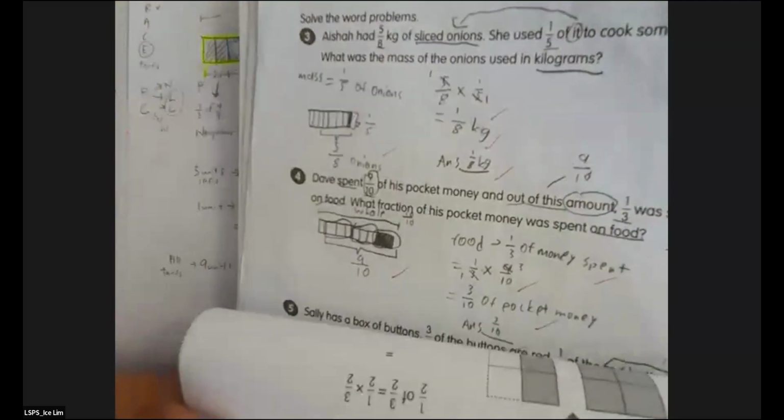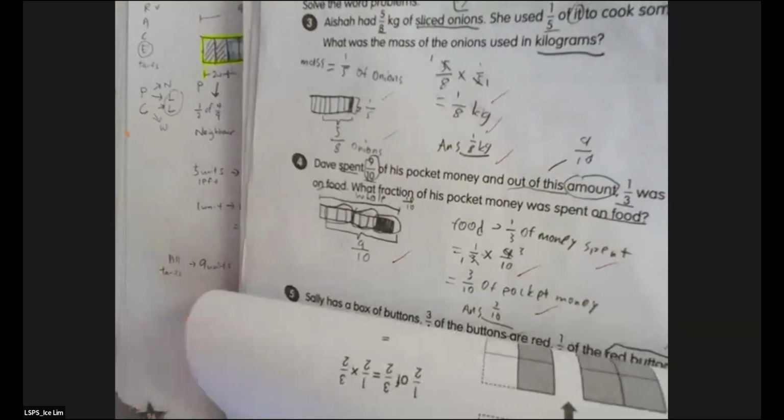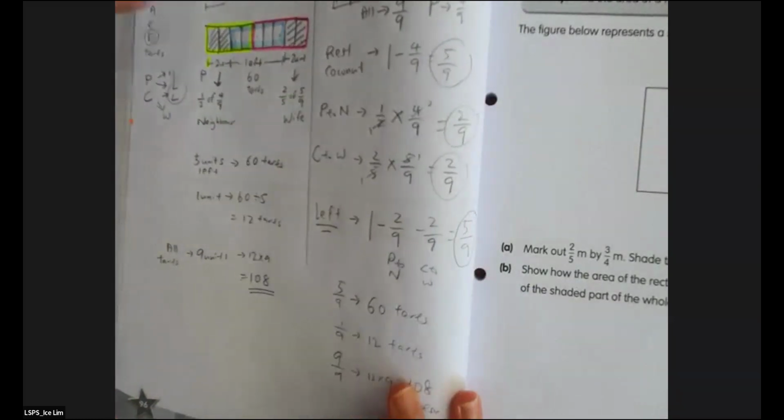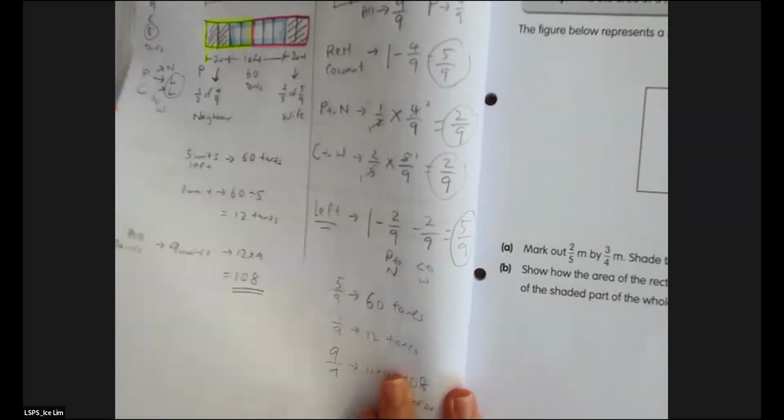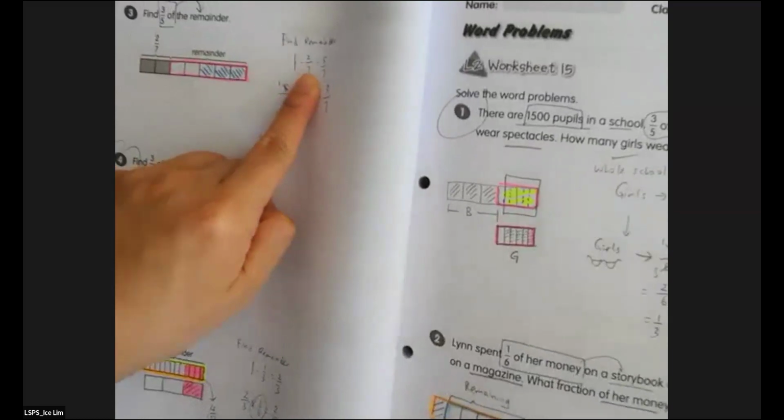So if you can draw this well, you can also draw fraction of remainder models. It's just that you have to remind yourself that fraction of the remainder has one more step. That one more step is always asking you to find the remainder first.